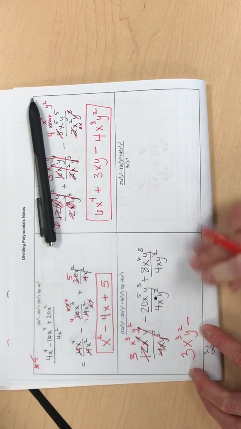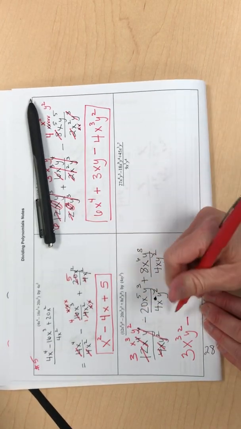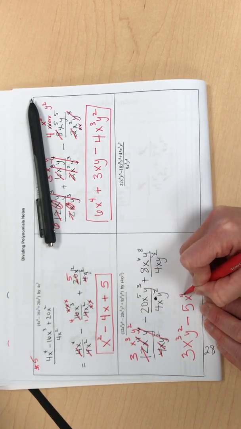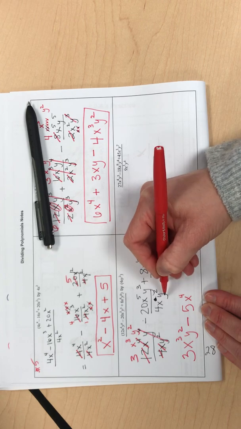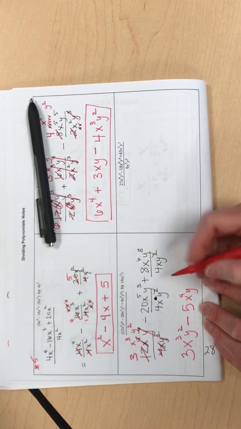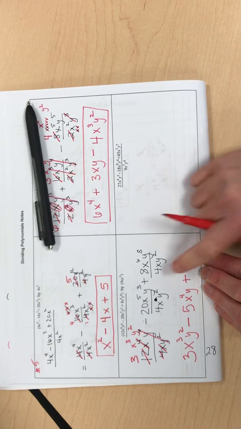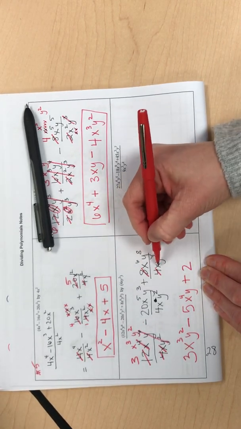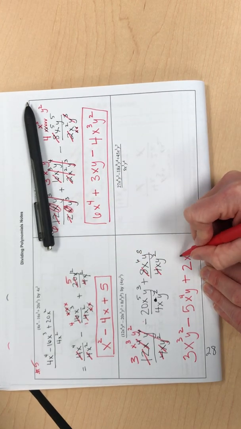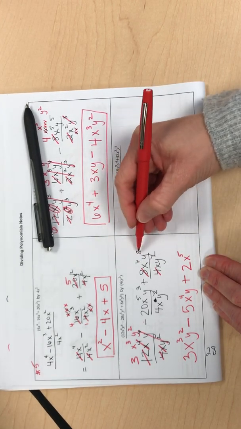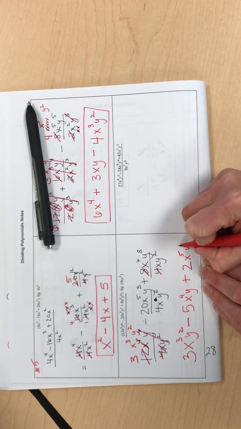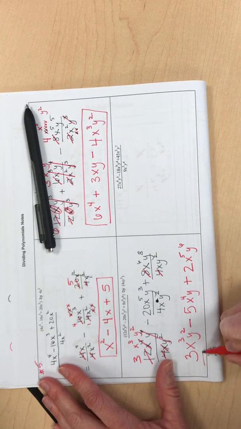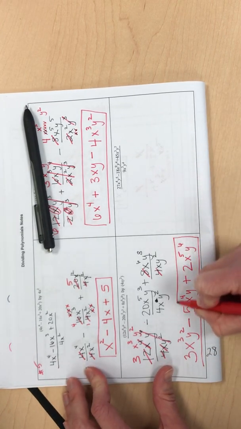My linking sign here is subtract. 20 divided by 4 is 5. There are 4 more x's on the top. There is 1 more y on the top. My next linking sign is a plus sign. 8 divided by 4 is 2. I have 5 x's more on the top, and I have 6 more y's on the top. This is your answer for number, I guess that would be number 7.